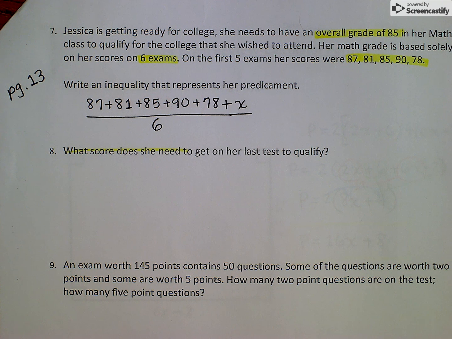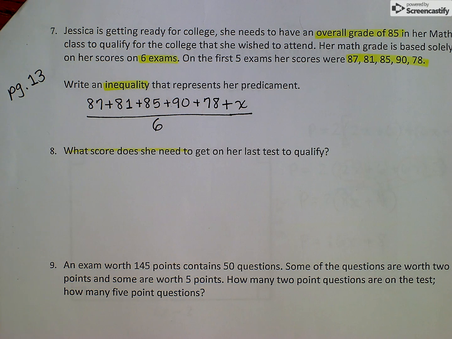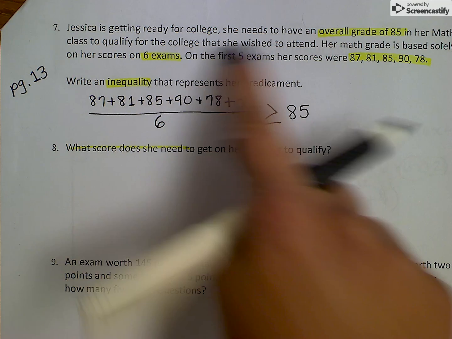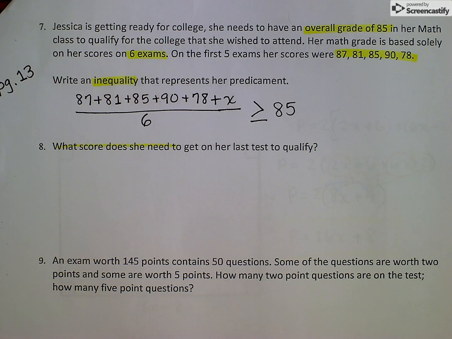So therefore, her 6th exam is unknown, so let's add an X. Now, it does state that this needs to be an inequality. So the question is, should this be greater than, less than, greater than or equal to, or less than or equal to, and what number? Obviously, it would be better if she got a grade that was greater than or equal to the minimum grade of 85 that is necessary for her to qualify for the college that she wants to get into. And so number 7's done.